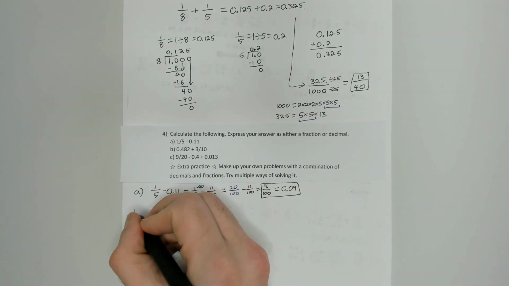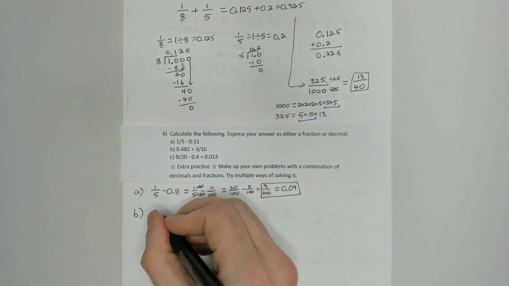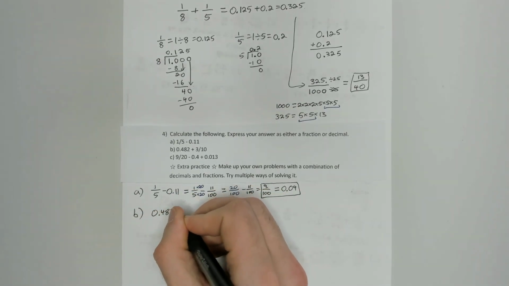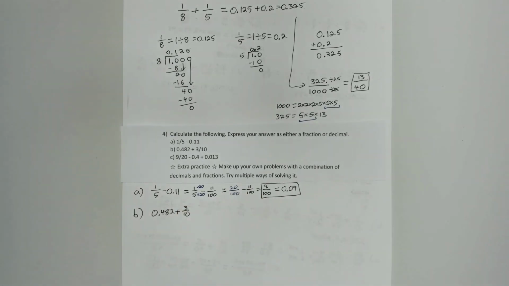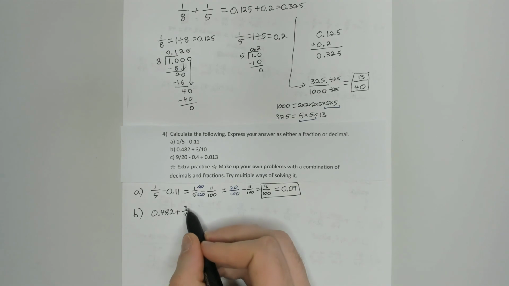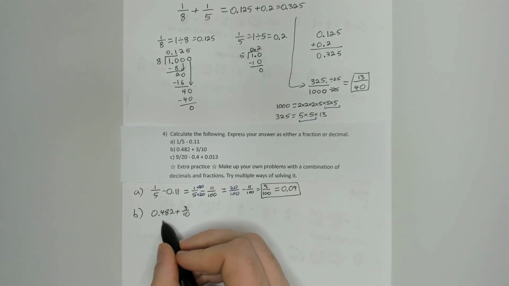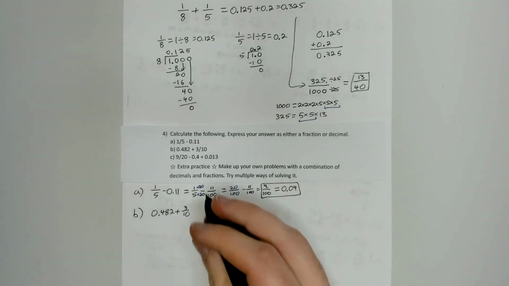All right, let's go on to part B here. So we have 0.482 plus 3 out of 10. For this one, I think I'm going to convert this 3/10 into a decimal because that looks like it's going to be easier than converting 0.482 back into a fraction.